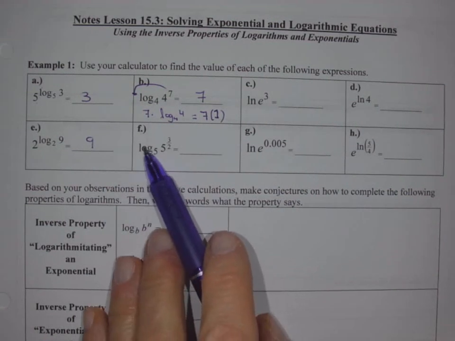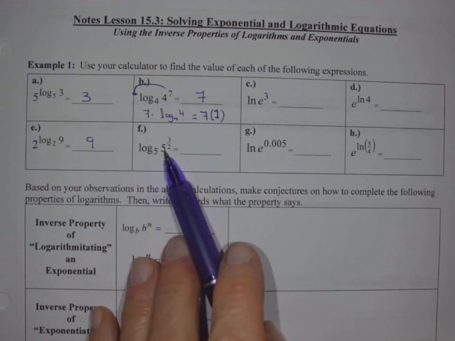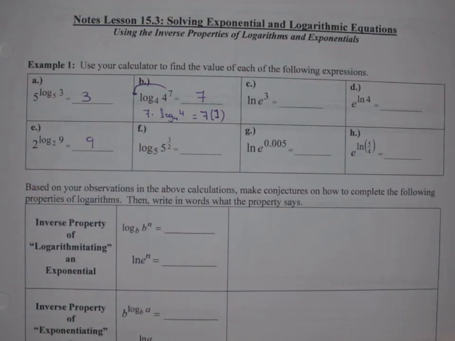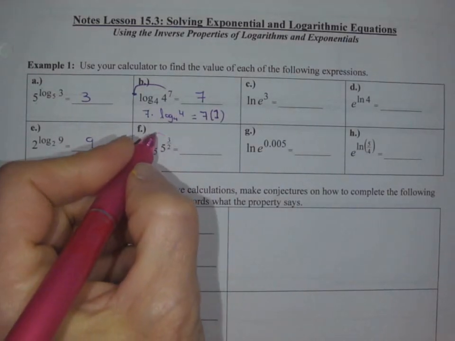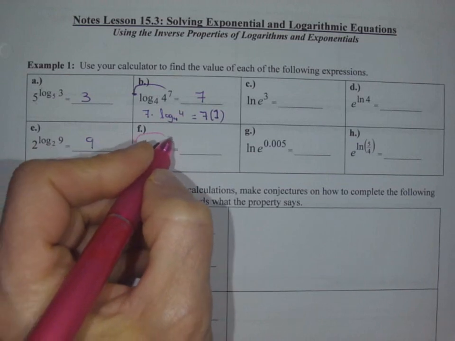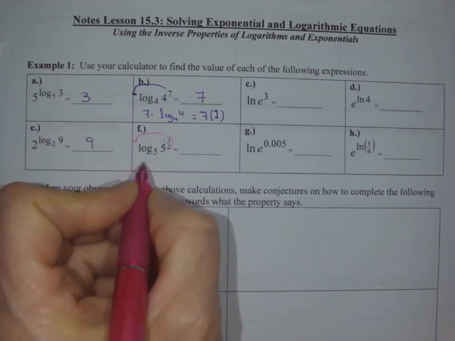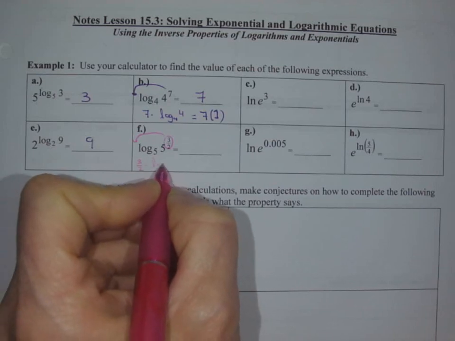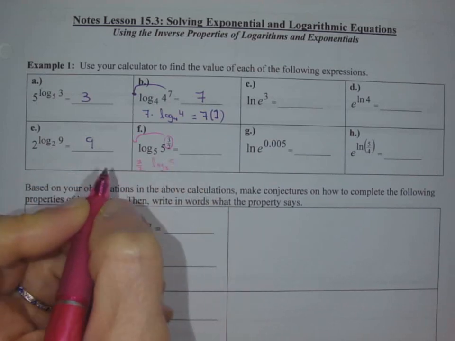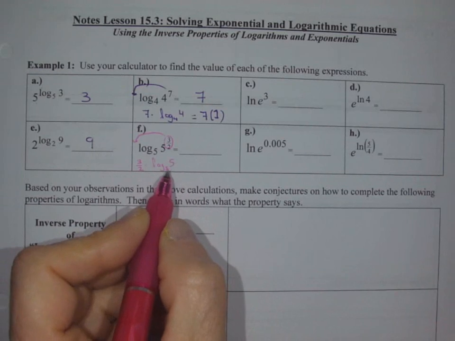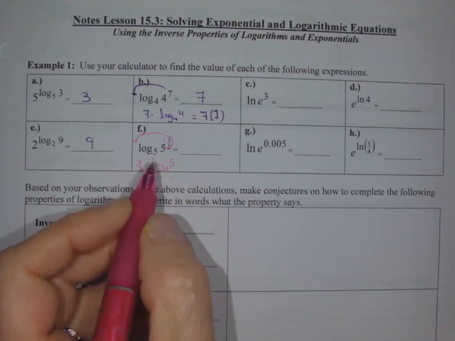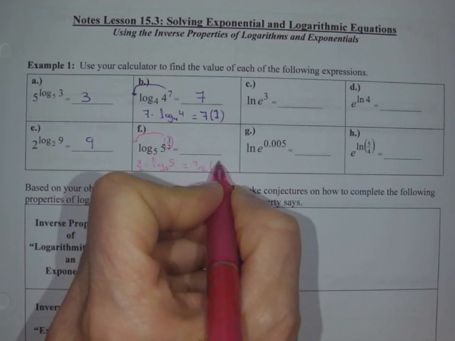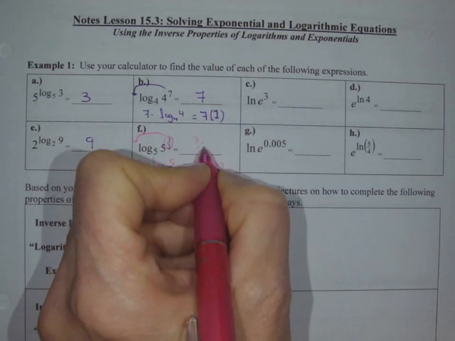Same here, log base 5 of 5 to a power. Let's change color so we see it better maybe. This exponent can be brought to the front as a coefficient, so I'll have 3/2 times my log base 5 of 5. A log base 5 of 5 says, 5 to what power gives me 5? That's just a 1, so that will be my 3/2 times 1, which is just 3/2.